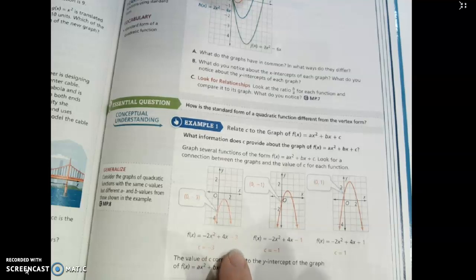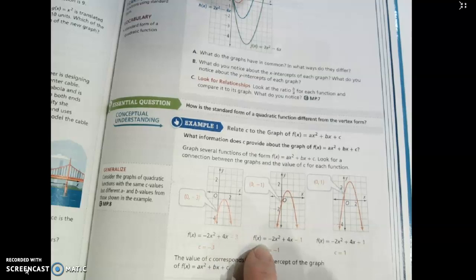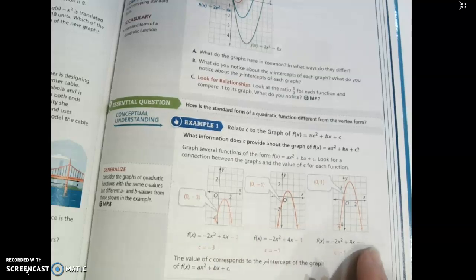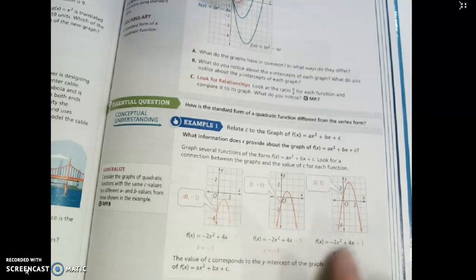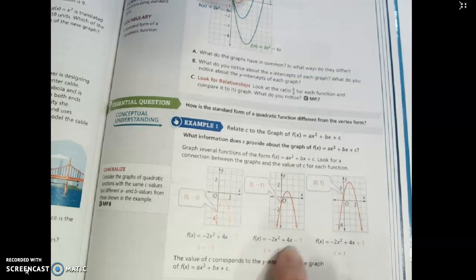Again, if we're looking at things that we know, this number is negative, so it's opening down. All of these are negative. Do you see how they're all opening down? That's just something you would look at right away. What we're now looking at is what you notice with all of these graphs when you look at the equation. They've put it in red for you right here. Here is minus 3, here is minus 1, and here is plus 1.